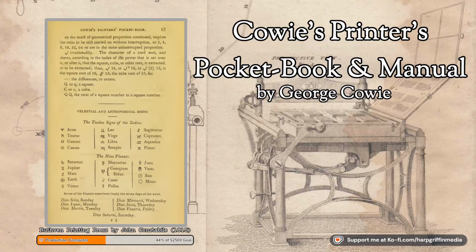Celestial and astronomical signs. The 12 signs of the zodiac: Aries, Taurus, Gemini, Cancer, Leo, Virgo, Libra, Scorpio, Sagittarius, Capricorn, Aquarius, Pisces. The 9 planets: Saturnus, Jupiter, Mars, Earth, Venus, Mercurius, Georgium and Cetus, Ceres, Pallas, Juno, Vesta, Sun, Moon.